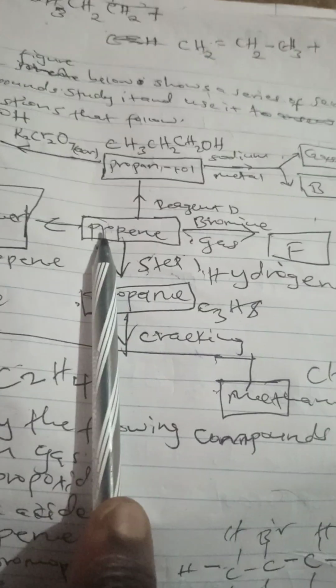So which condition are we talking about here? For this process to occur, in other words, this is alkene, and this is alkane.